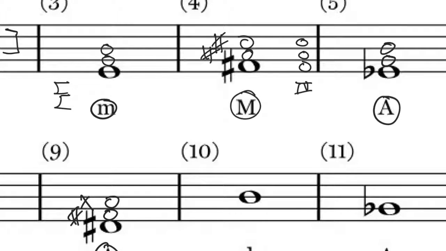And then the next one is a diminished chord, so you create a diminished fifth, which would be an A flat, and then a minor third, which is an F.